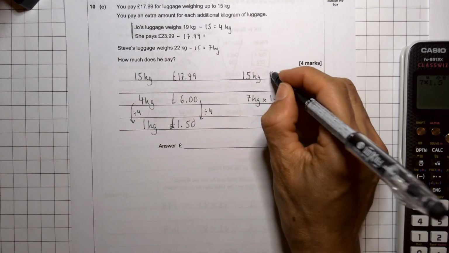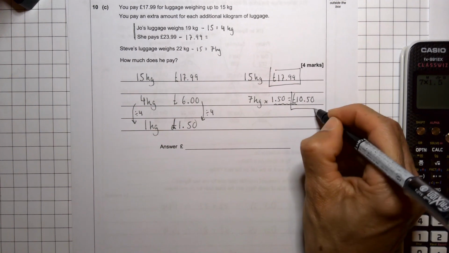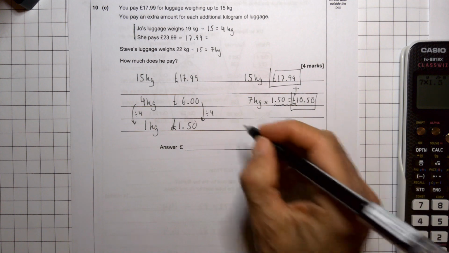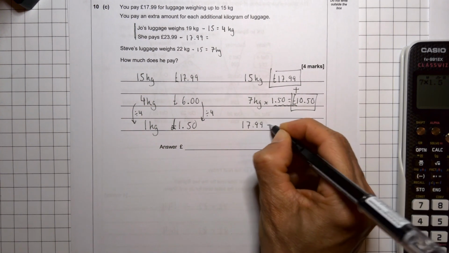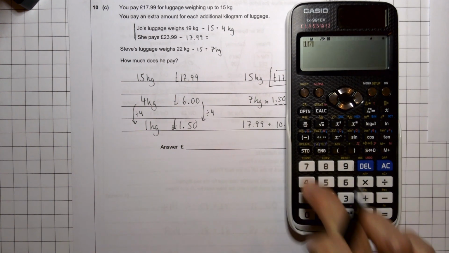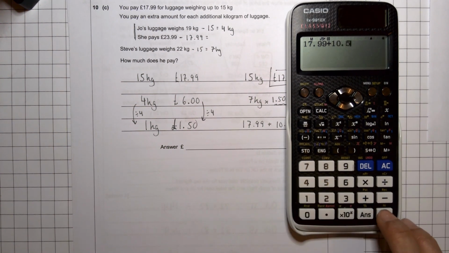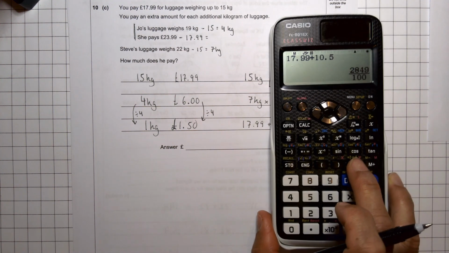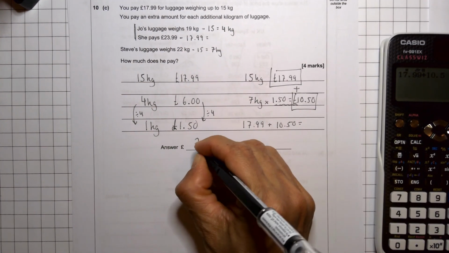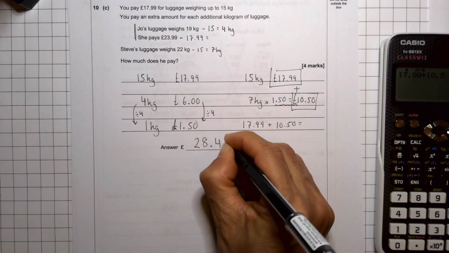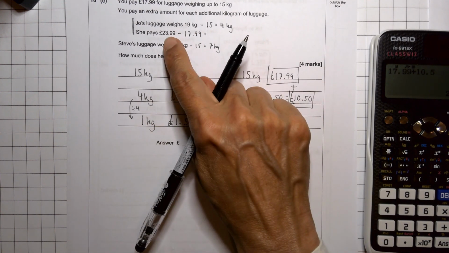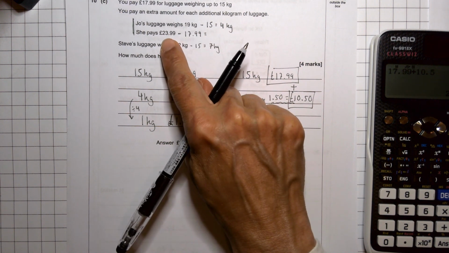So now I know that he's going to pay that, I know he's going to pay that, if we add them together we'll get the total. So £17.99 plus another £10.50, we can put that into the calculator. When we add it all, it gives us £28.49. Okay, which makes sense, because if the luggage is more than 19, it's going to be more than that, and it was more than that.